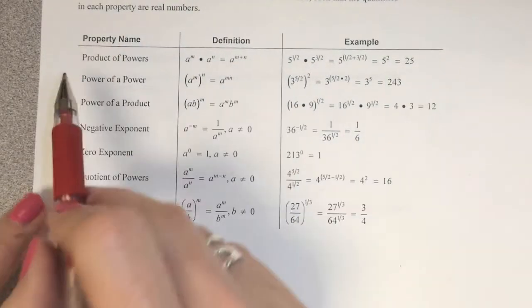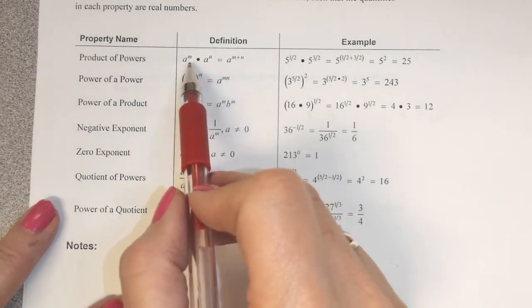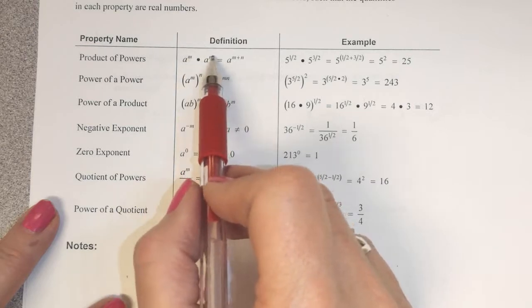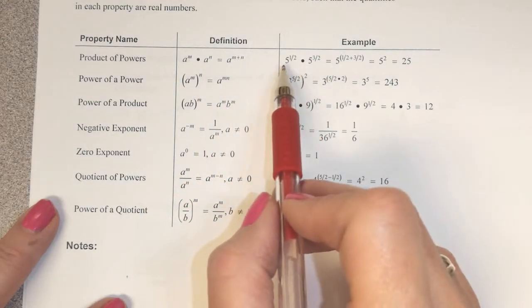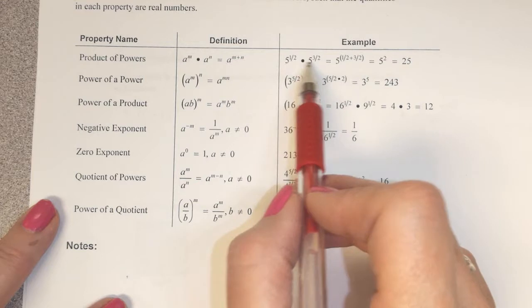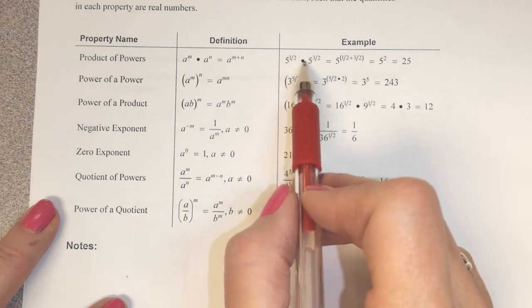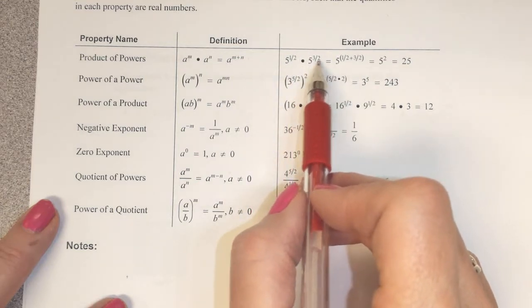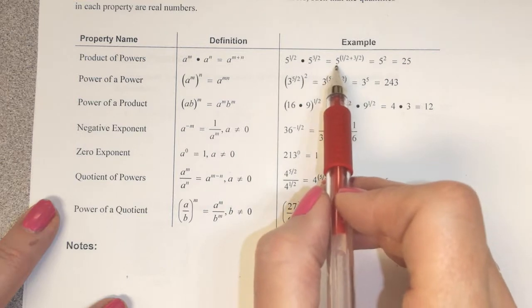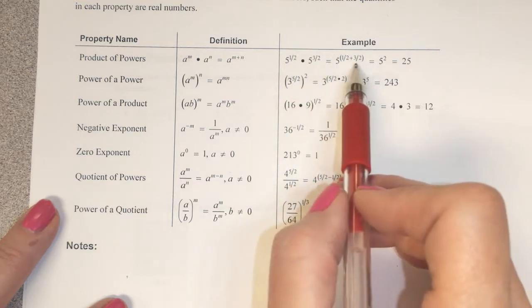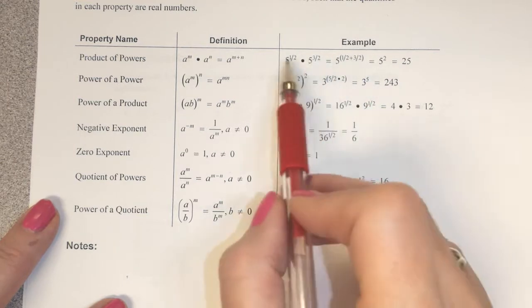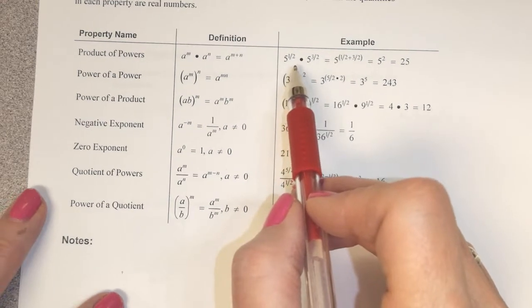Here are some properties. This one should make sense to you. If we have like bases, the rule is we add the exponents. So we're going to be looking at more difficult problems, like 5 to the 1/2 times 5 to the 3/2. The bases are alike, so the base stays the same, and we add the exponents. What do you think the mistake is people make with that?